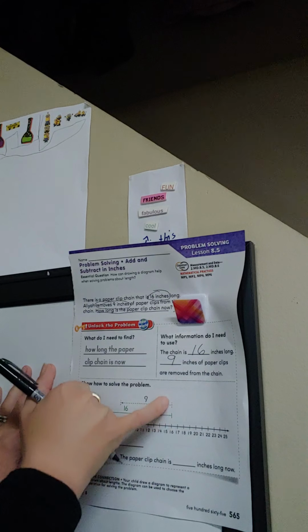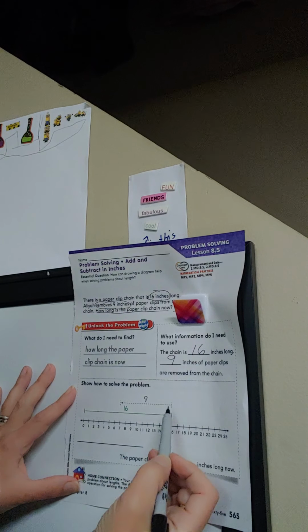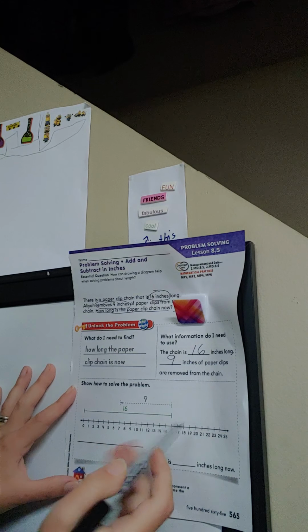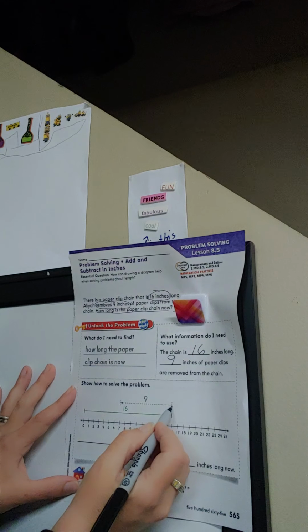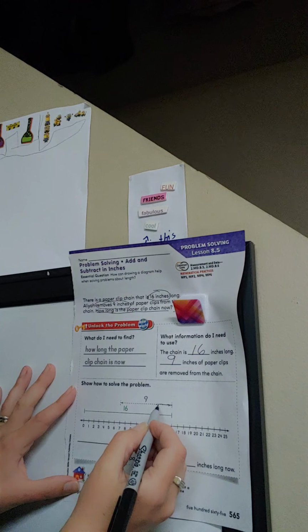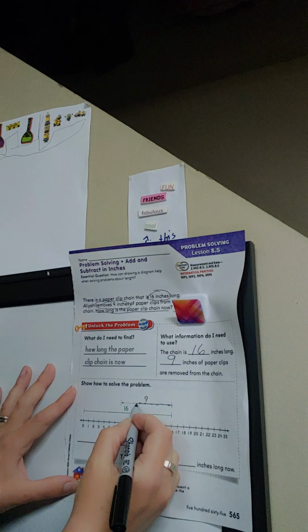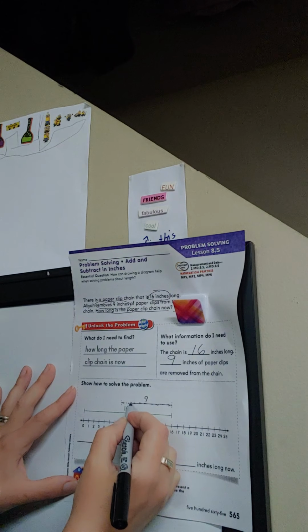So we started at 16, and it's just like on a number line. We're going to count back 9. Okay, so you start here. So this is 1, 2, 3, 4, 5, 6, 7, 8, 9.